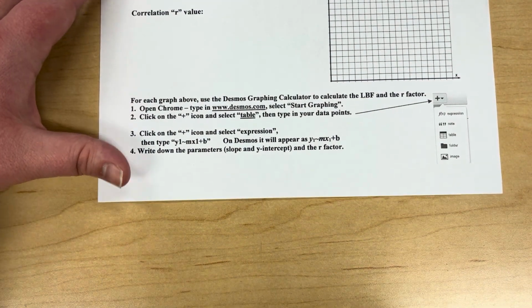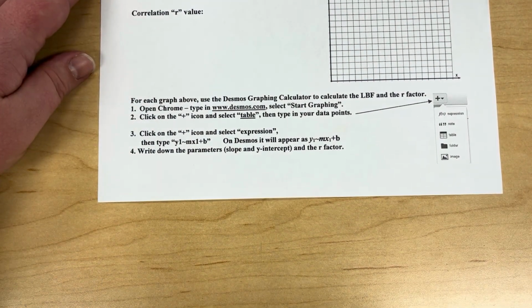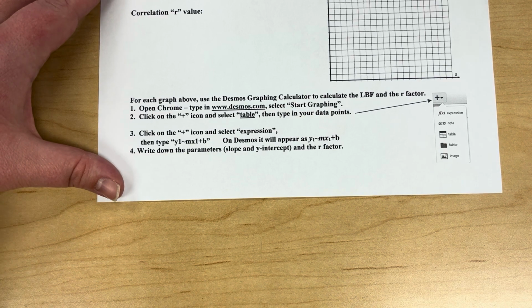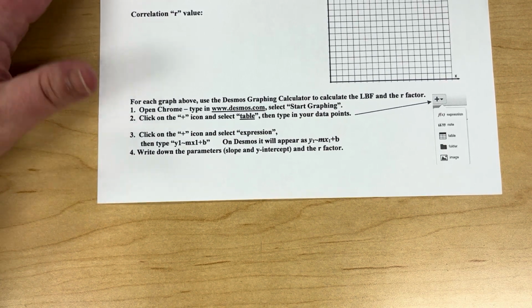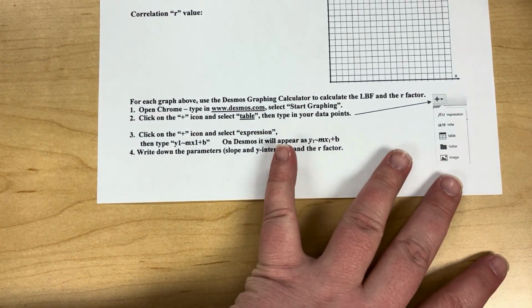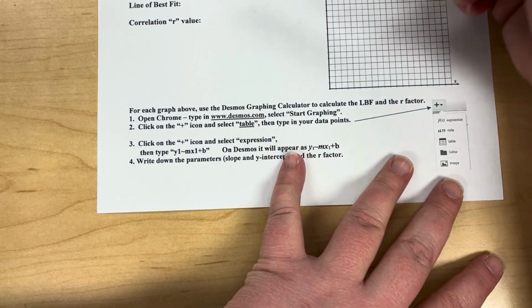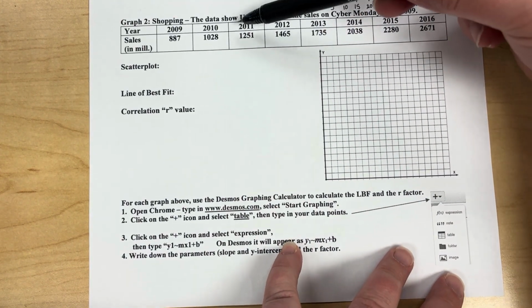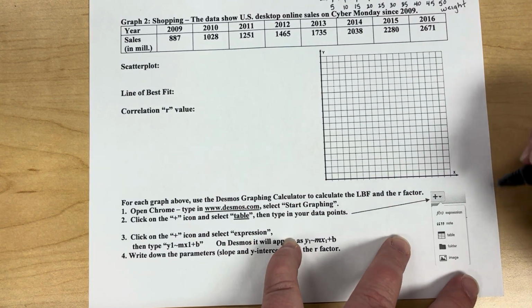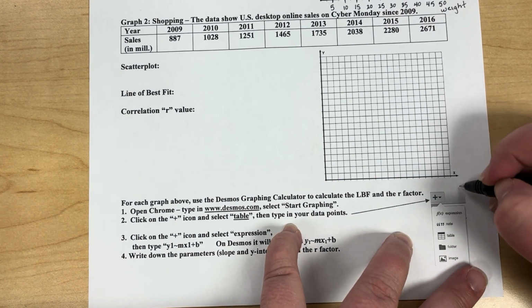The data shows the U.S. desktop online sales on Cyber Monday since 2009, okay? So once again, we need to start with the scatter plot, and then we will let Desmos do the rest of the work, okay? Now, to make it simple down here at the bottom, instead of writing in 2009, 2010, 11, 12, etc., I'm going to say years after 2009.